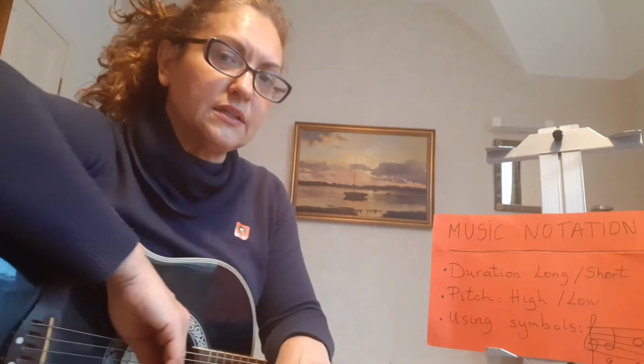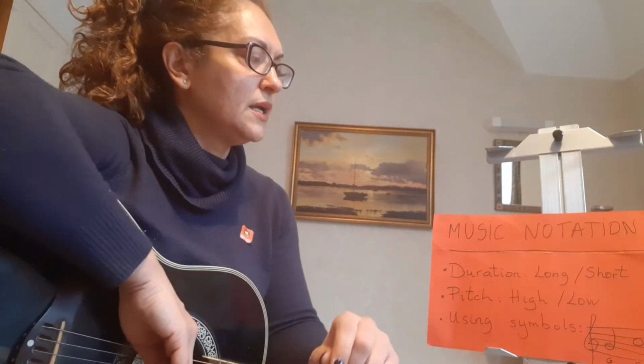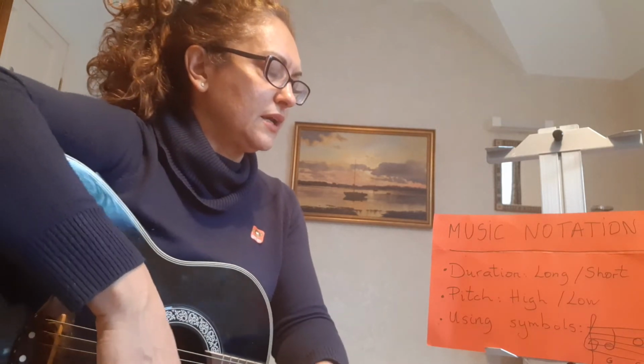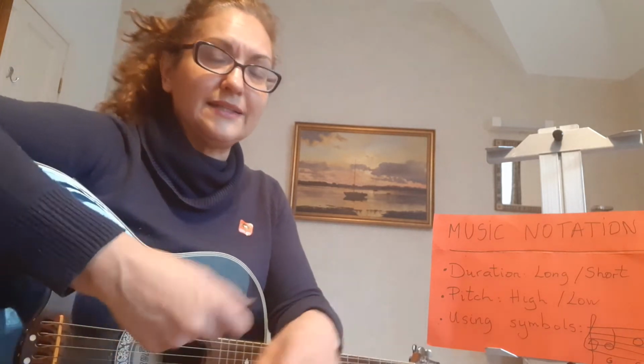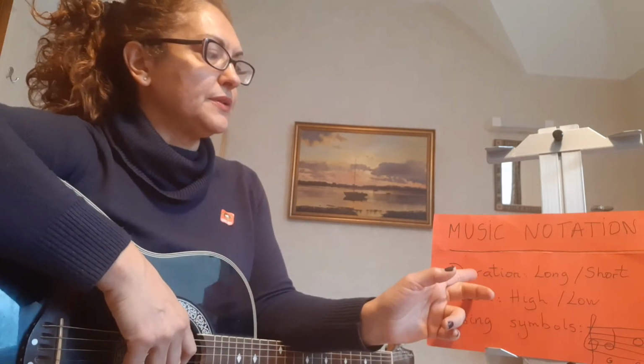You can also decide if a note is long or short. We call that duration, and you can then make rhythms, change the length of the note, or add some rests, some silence, no sound. But the duration is long or short notes. And today we're going to call a short note the one that has the circle with a stick.